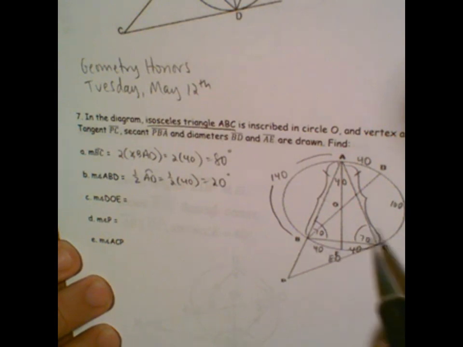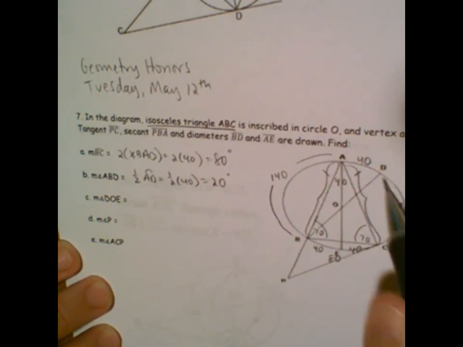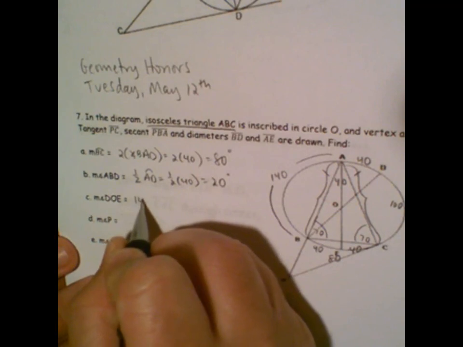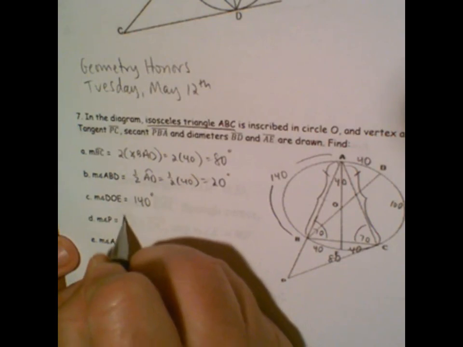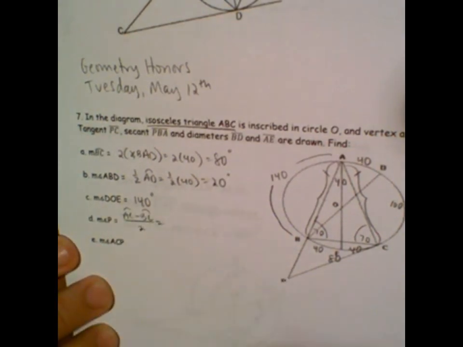Angle DOE is a central angle. A central angle is the same as the arc. The arc goes from here to here, so it's actually 140 degrees. Central angle is the same as the arc. The measure of angle P, which is on the outside, is 1/2 the far arc minus the close arc, or the far arc minus the close arc divided by 2, AC minus BC divided by 2.